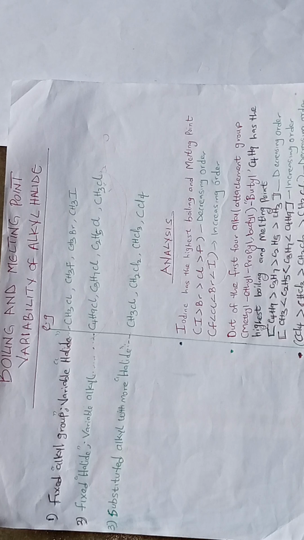The summary of this video is just to tell you that they can test you on arrangement of boiling and melting point in various ways. But what you have to know is that to show relationship, the greater than symbol shows decreasing order, and the less than symbol shows increasing order. Decreasing order means you come from the highest to the lowest. In terms of halogens, iodine is the highest, then you bring it down to fluorine. In terms of alkyl attachment, the lowest is methyl, while the highest is butyl. Butyl is higher than propyl, propyl is higher than ethyl, and ethyl is higher than methyl.